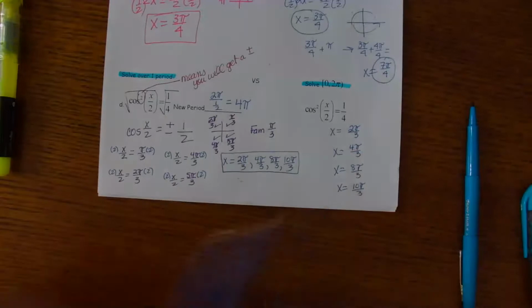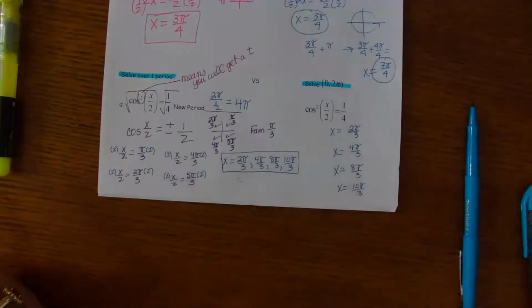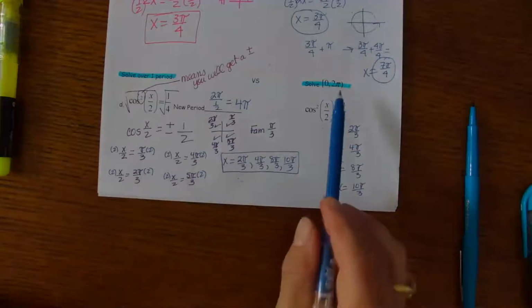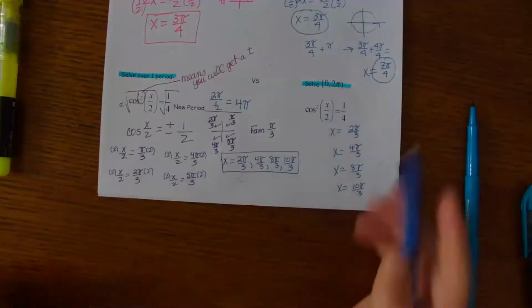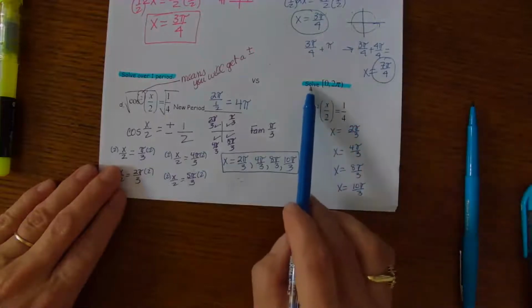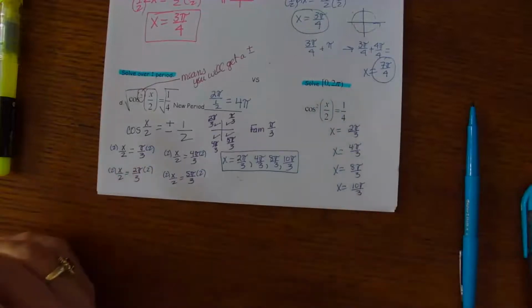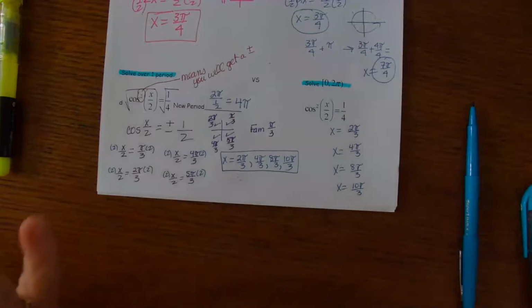All of this work would remain the same. What changes for this guy? The period is still the same, right? It's still 4 pi, but that's irrelevant right now because what does this say? I can't use any answers bigger than 2 pi. That's what this means. If I get to 2 pi, I'm done.